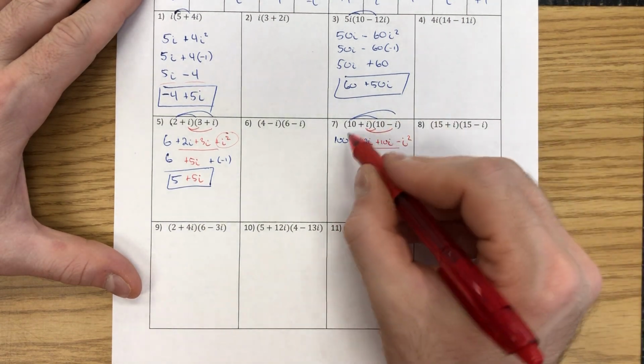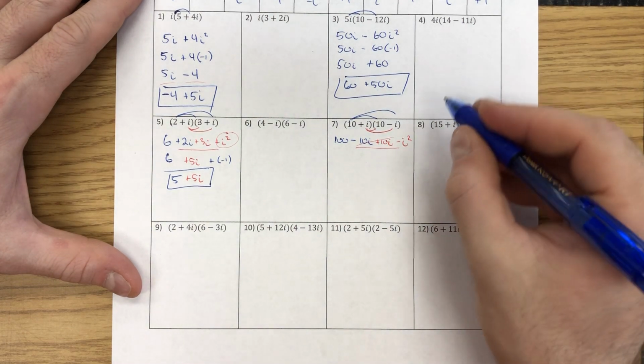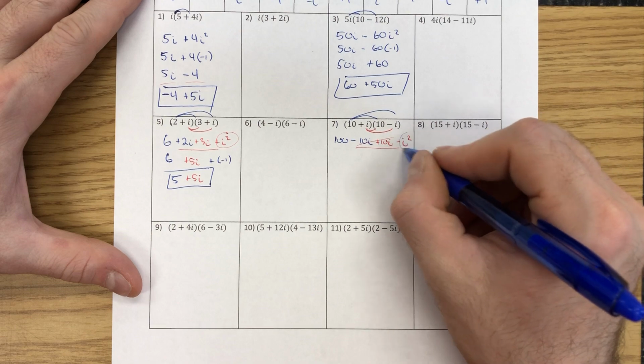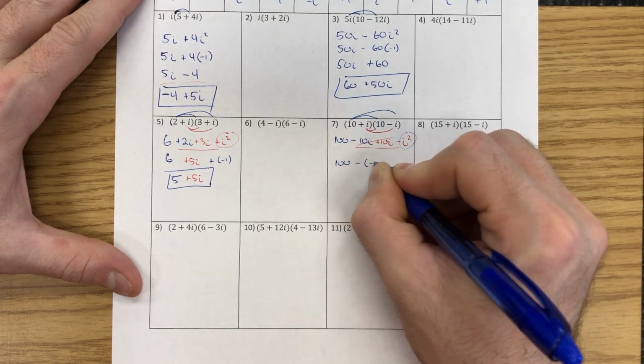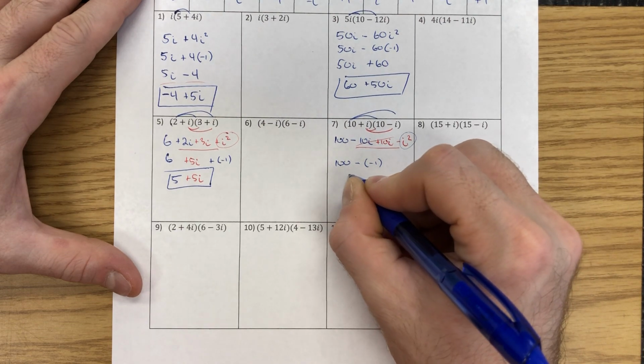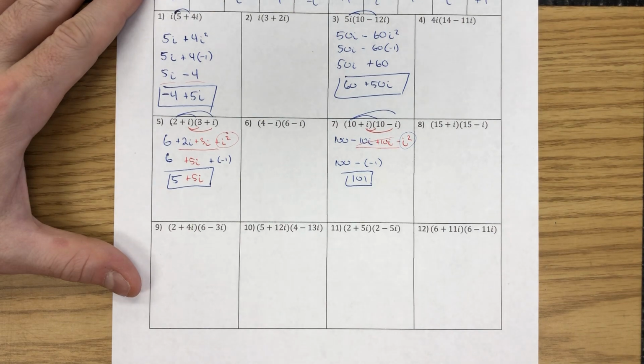I notice my two complex numbers cancel out. My two lateral aspects go away. And what I'm left with is, I know that this i squared, that's 100 minus -1. That actually turns into 100 plus 1, which is 101.